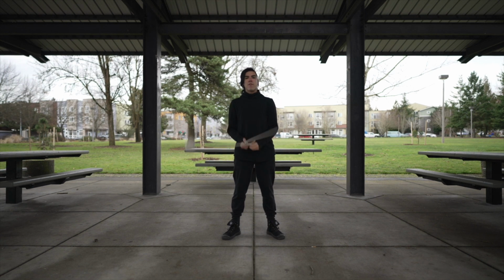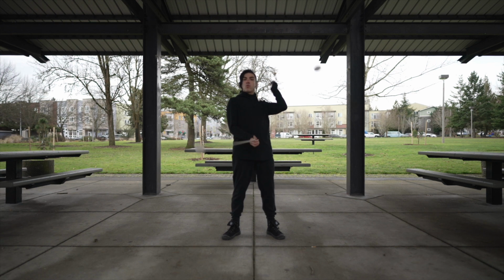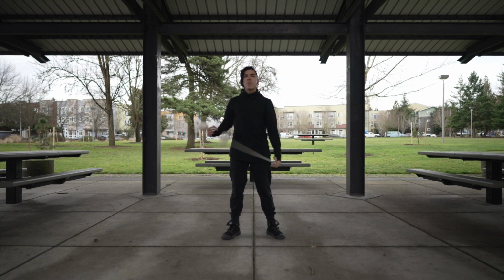So we're going to start with our butterfly. And since my left hand is the one on the bottom, it's going to be the first one to go over my shoulder. So it's going to go like this. So the whole path with just my left hand will be like this.